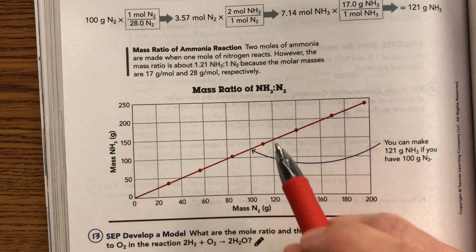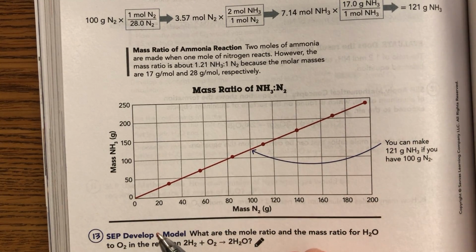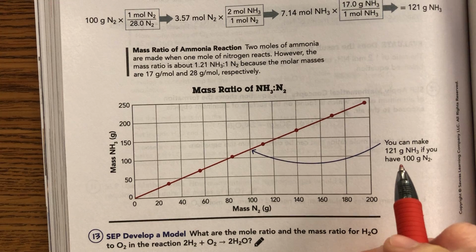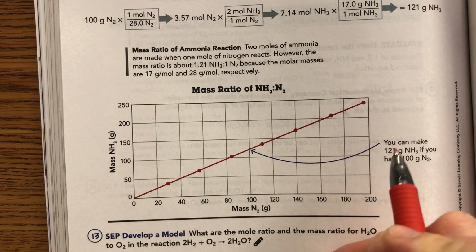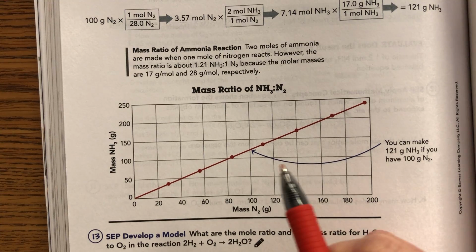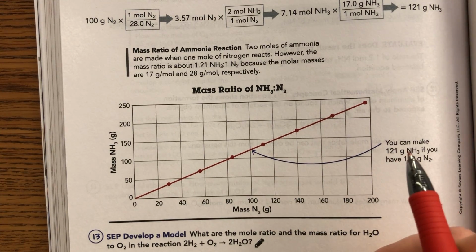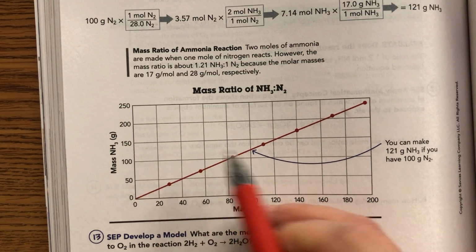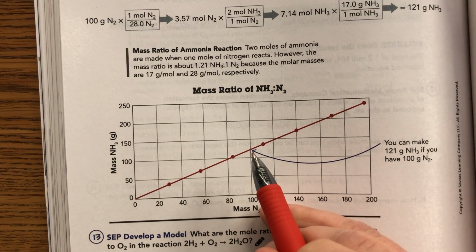Now, this chart is going to look a little different from our mole-to-mole one, because when we're talking about masses, nitrogen is a lot heavier than hydrogen. So if you look here, the bulk of this ammonia molecule is going to be nitrogen. Hydrogens are light atoms.